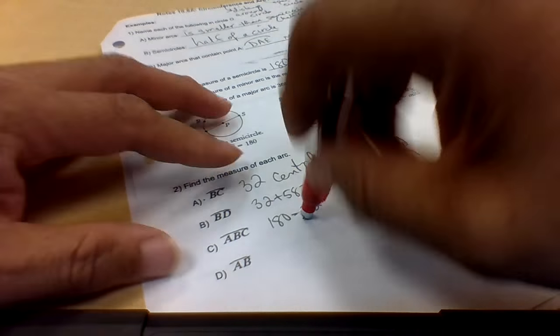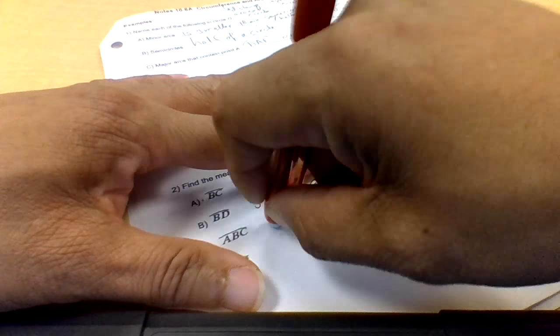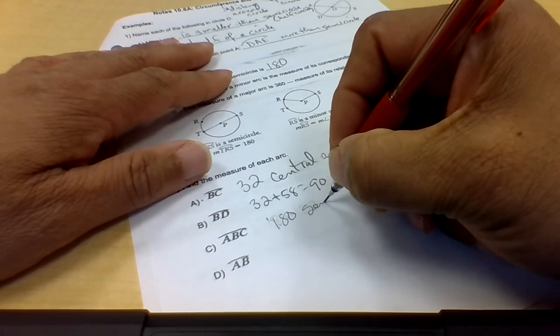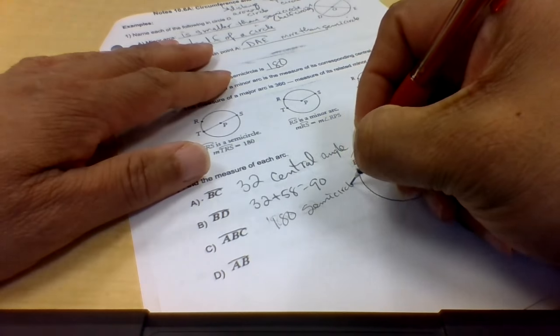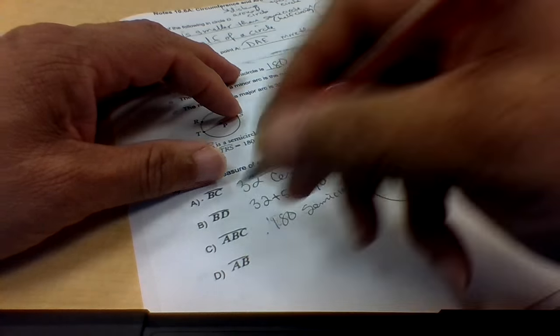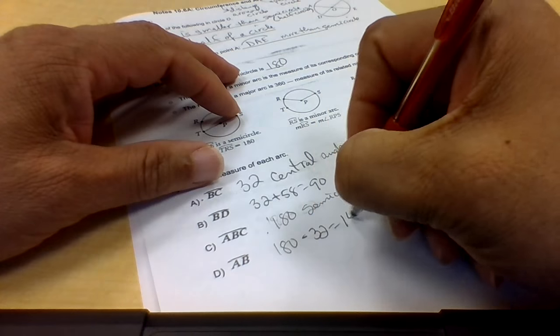We want ABC, so it's a semicircle, so 180. All right, and then arc AB is going to be 180 minus the 32, which is 148.